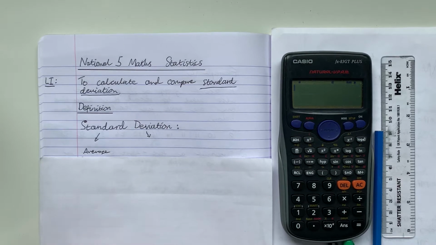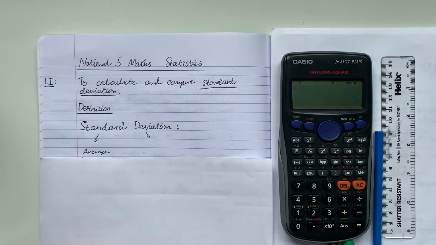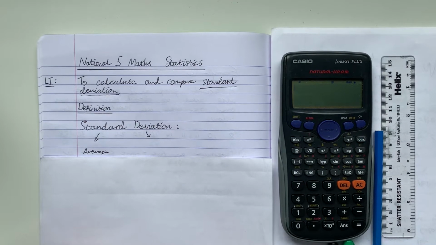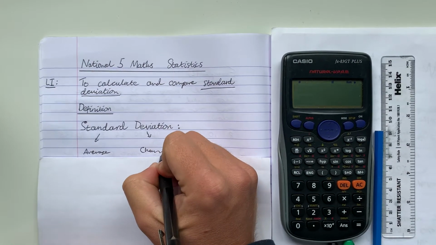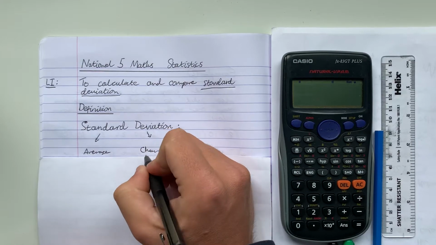And if you think about the word deviation, if you deviate from something, for example, if you were to go from point A to point B, but you were to deviate your route, you would change it in some way, or it would be altered by a certain amount or a certain distance.